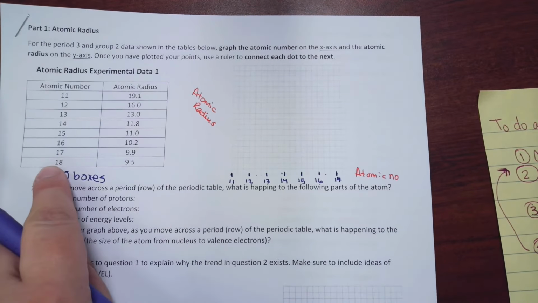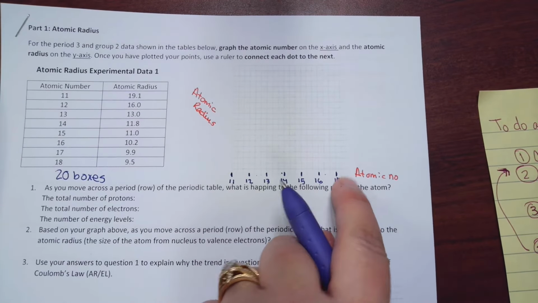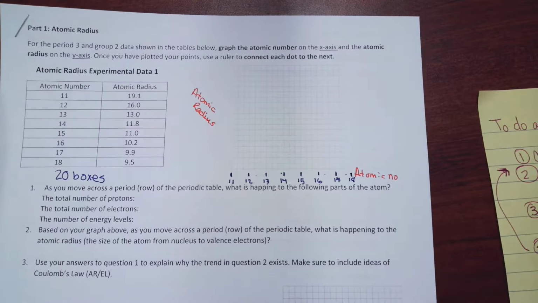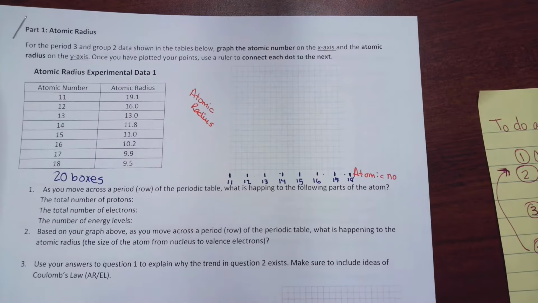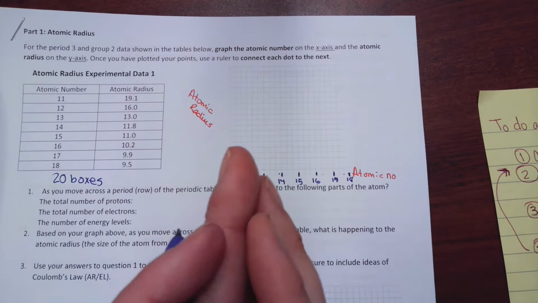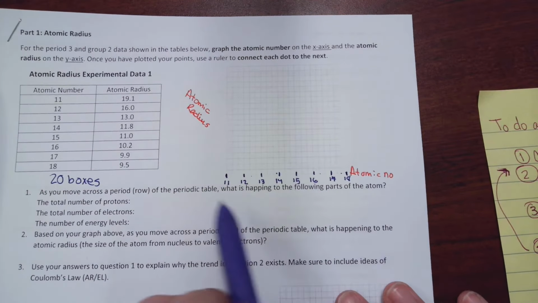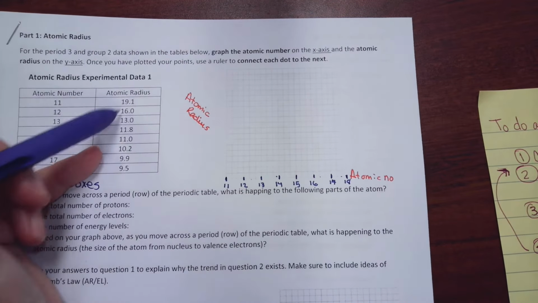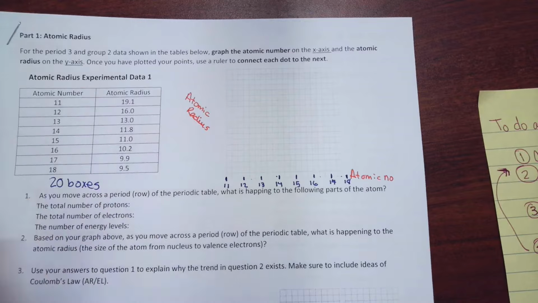Now you'll notice we needed to go up to 18, and we're short a box. So I'm going to do 1, 2, 3, and I'm going to put 18 just a little bit off the grid. That's all right. It's better than having it smished, because if we did every other box, it just gets real smishy. All right, so now let's do the same thing for our y-axis with our atomic radius values.